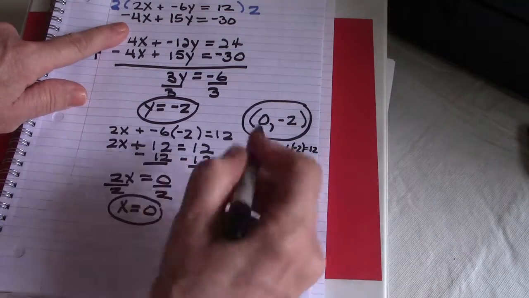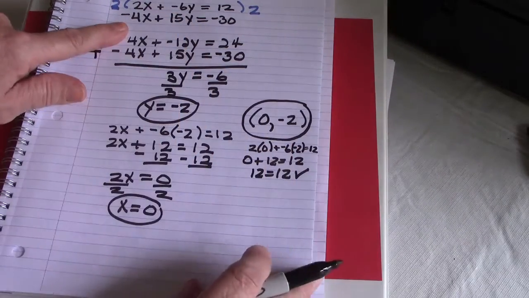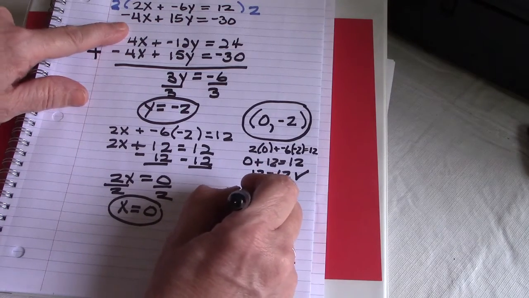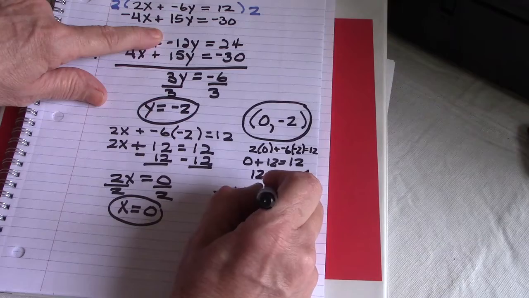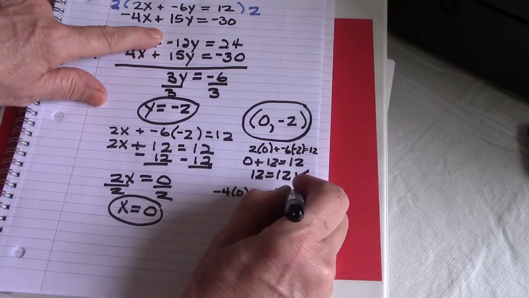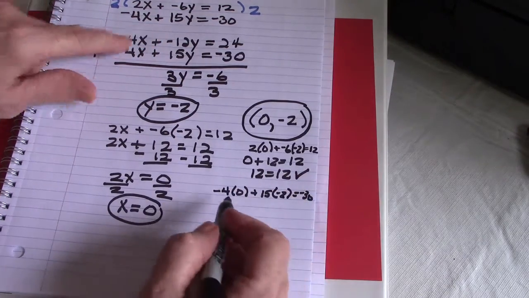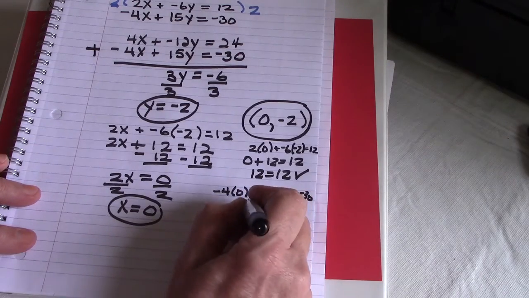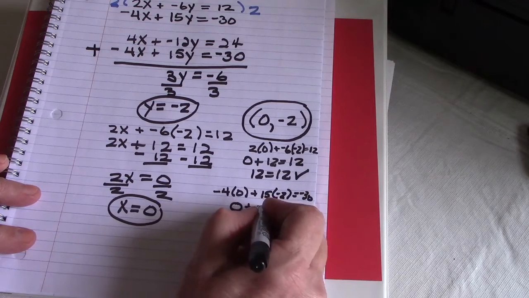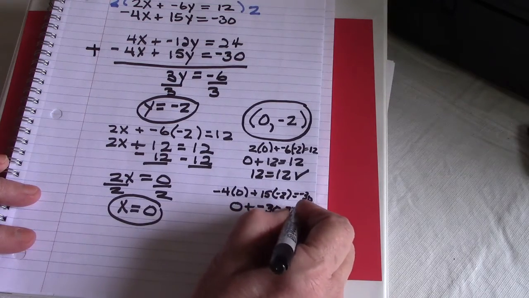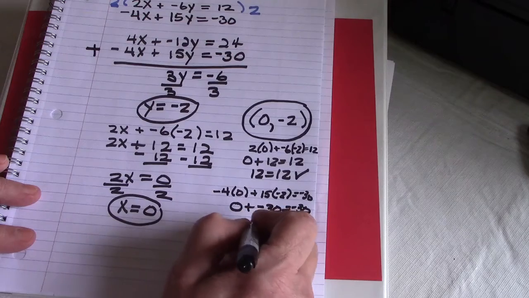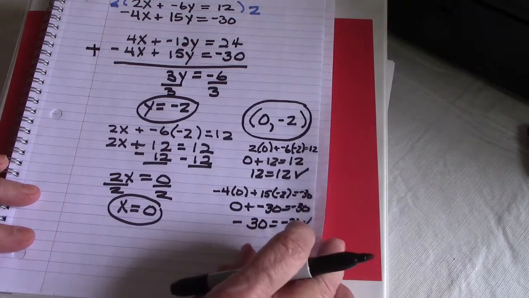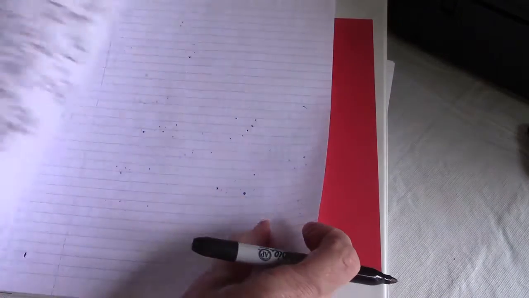Now I'll plug both of these values into my second equation in my system of equations, which is a negative 4 times 0 plus 15 times a negative 2 equals a negative 30. A negative 4 times 0 is 0, plus 15 times a negative 2 is a negative 30, equals a negative 30. 0 plus a negative 30 is negative 30, equals negative 30. And check. We are good to go.